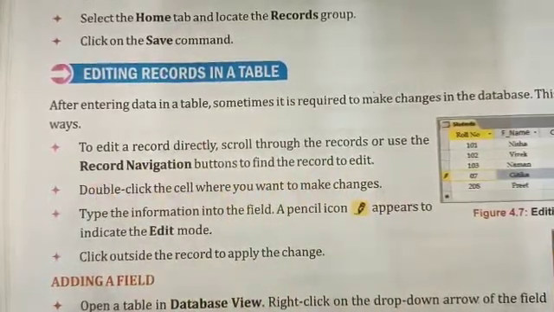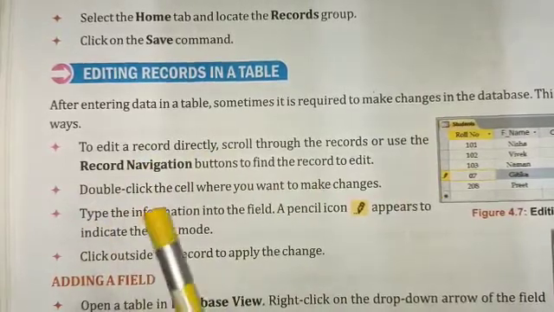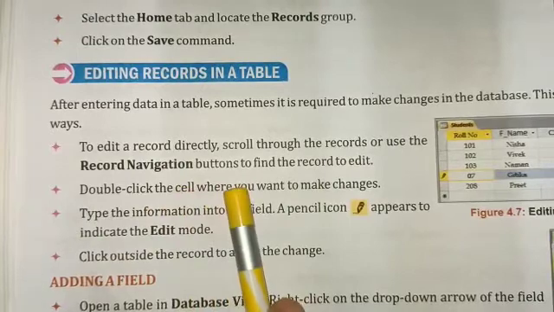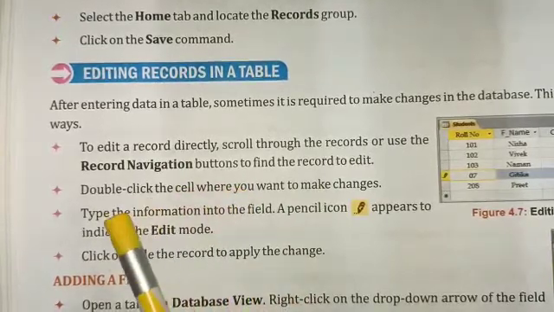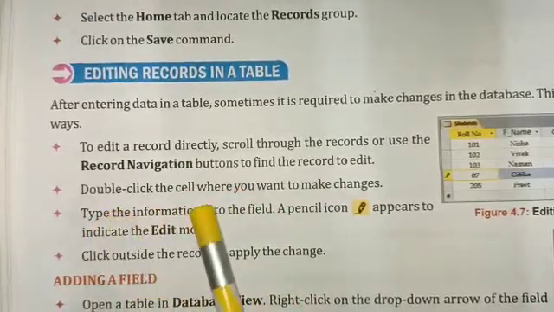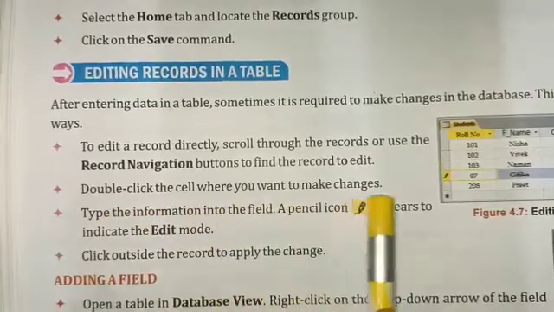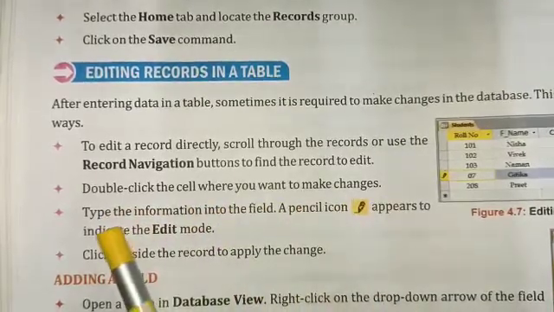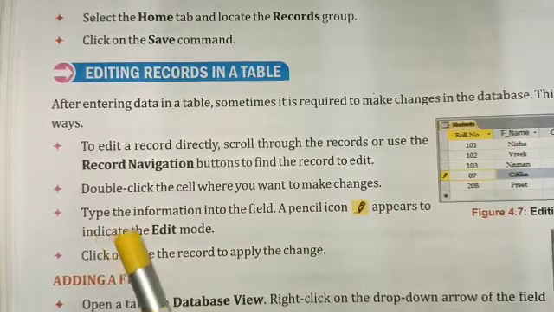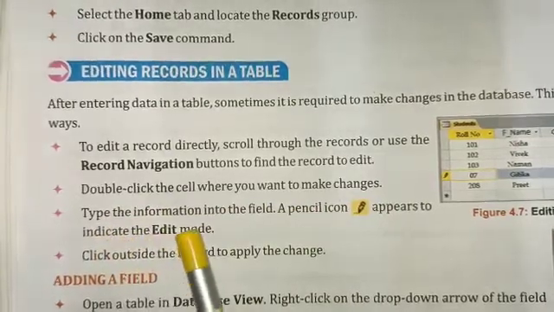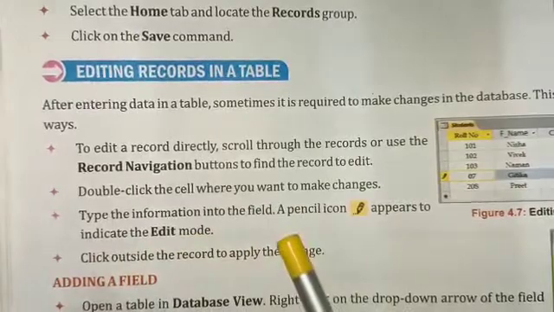To edit a record directly, we have to scroll through the records or use the record navigation buttons to find the record which you want to edit. Double click the cell where you want to make changes. Then type the information into the field.